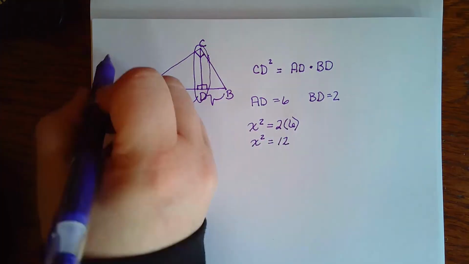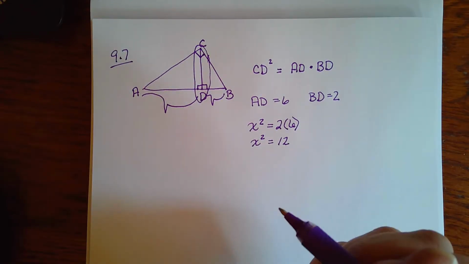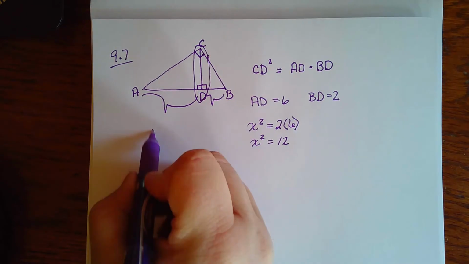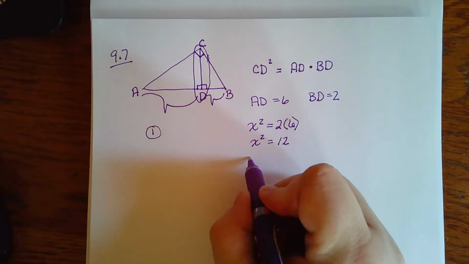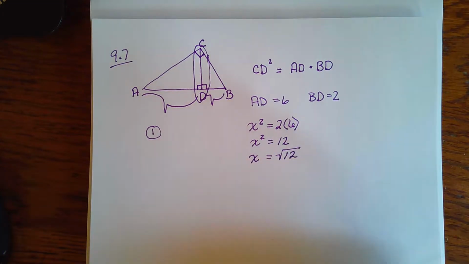So the 9.7 theorem states that I have to give it exact. So in the exact, we are going to square root it. So x equals the square root of 12, because to undo a square, you must do the square root. Now, the computer is going to want it put in exact terms.